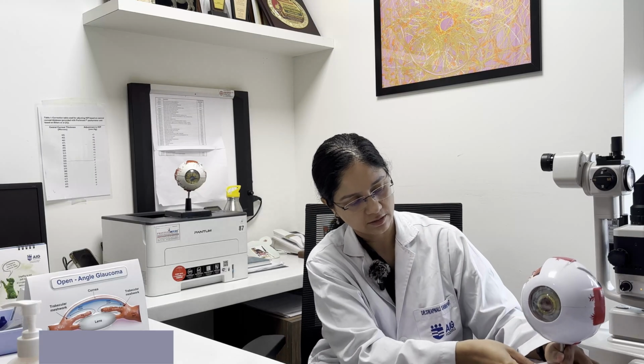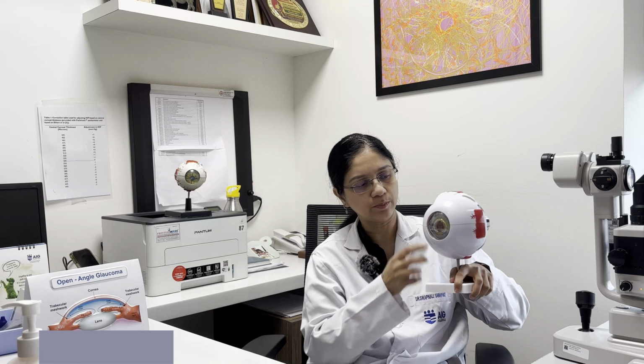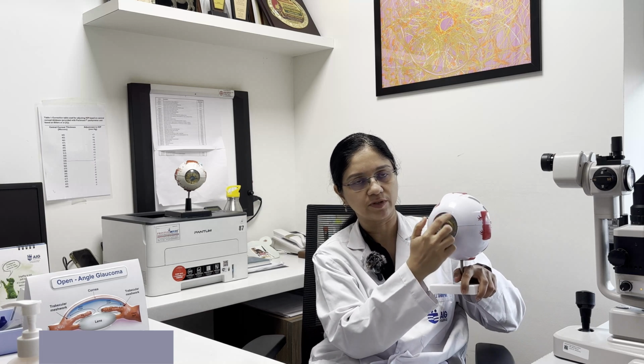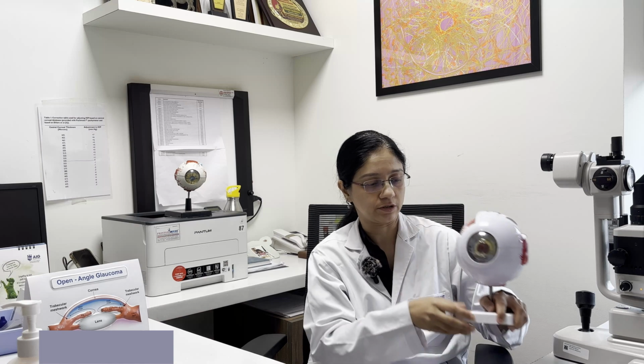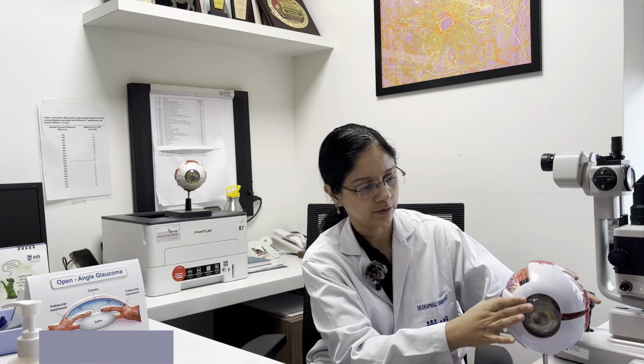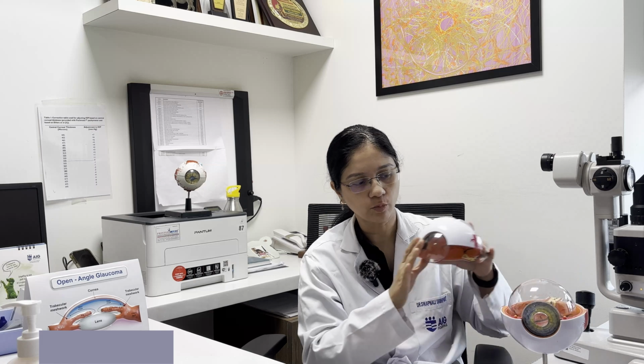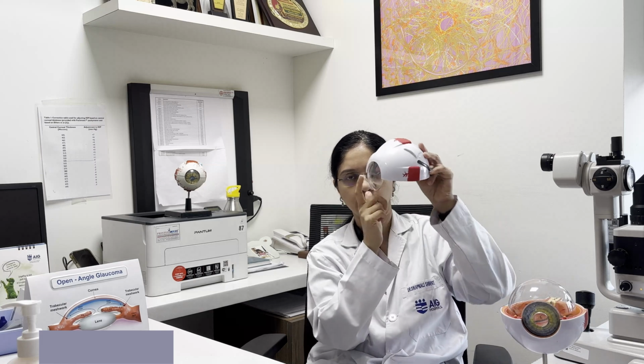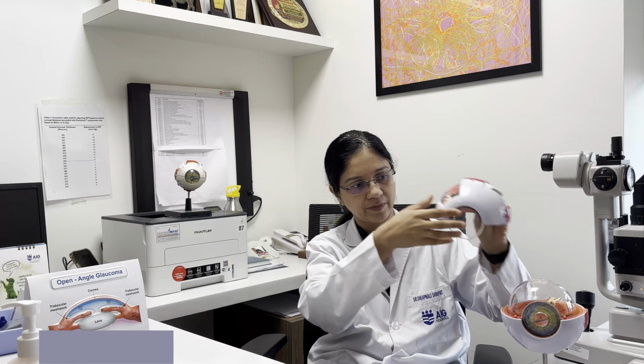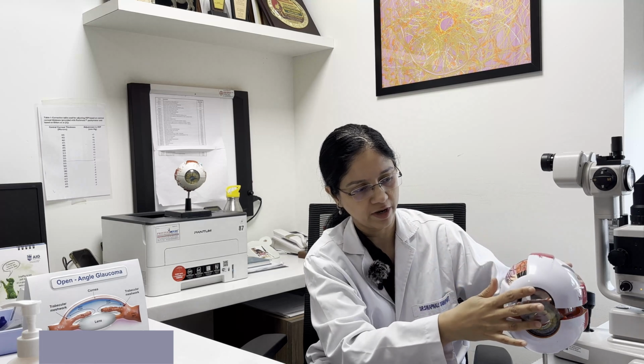So let's start simple. What is a cornea and what is its role in our vision? Okay, so I'll show in this model. The front part of the eye, the black portion which we see, that is called the cornea. Now it is actually transparent. If you open the eye, this is how the cornea looks like, a piece of glass. It is round and very smooth.